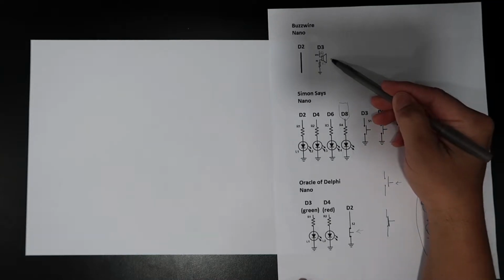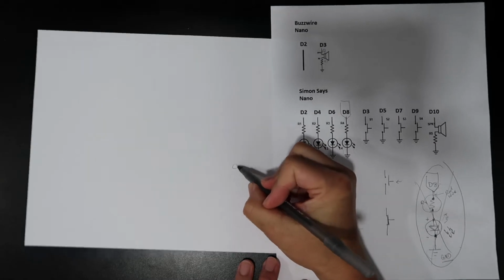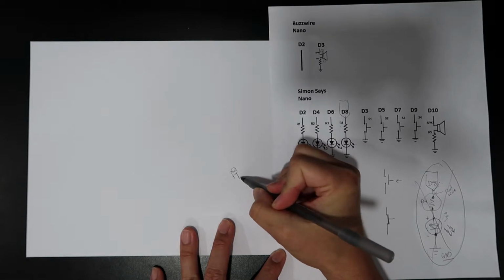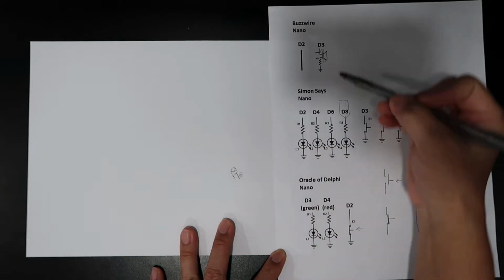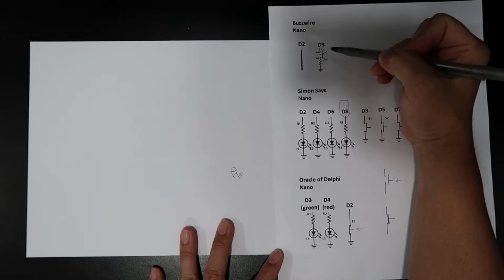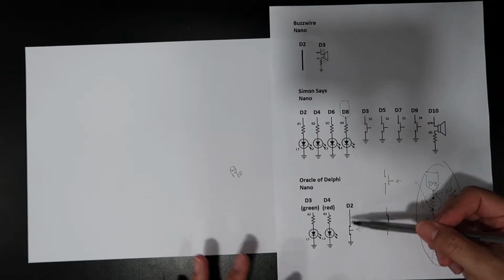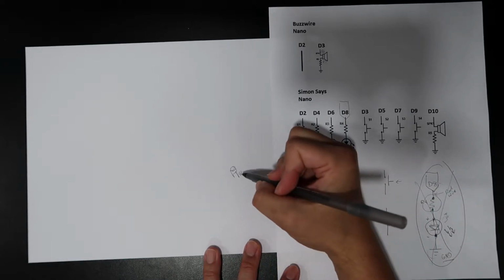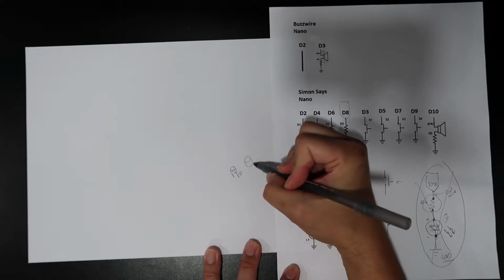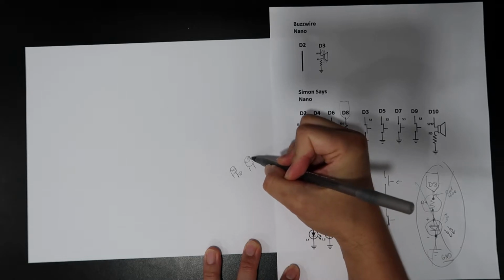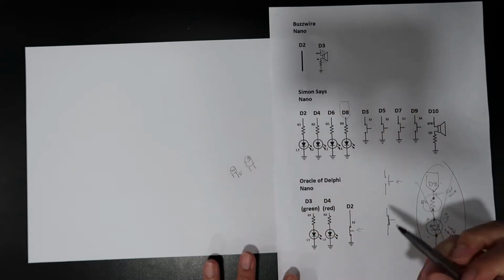This is a speaker. The speaker looks like a cylinder, a black cylinder with two leads. One of the leads should be longer, and this longer lead is the positive. All the positives are on top of the schematics. And if you happen to have a speaker that has leads of the same length, there will be a plus sign printed on the lead that is the positive lead.